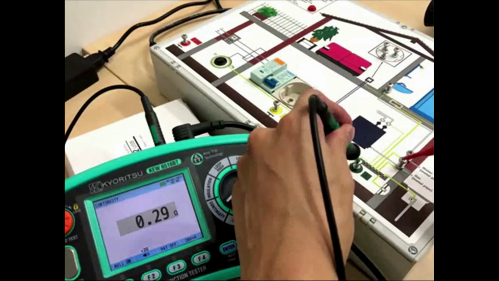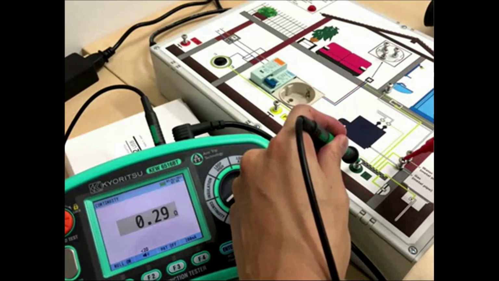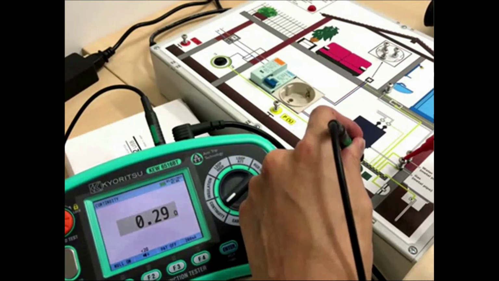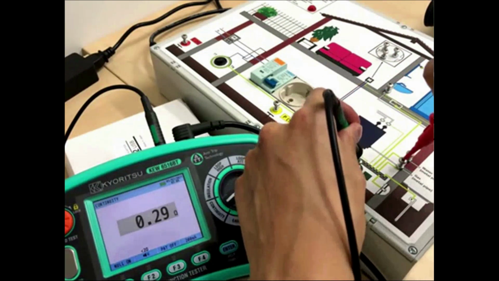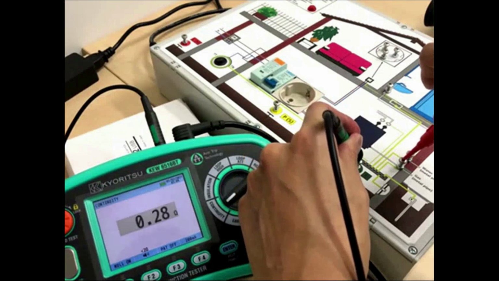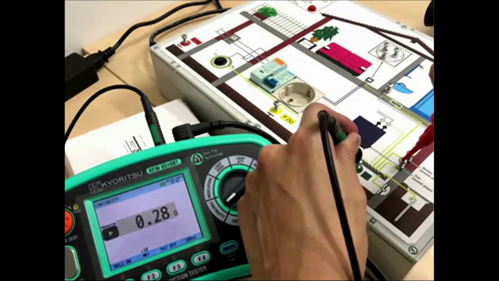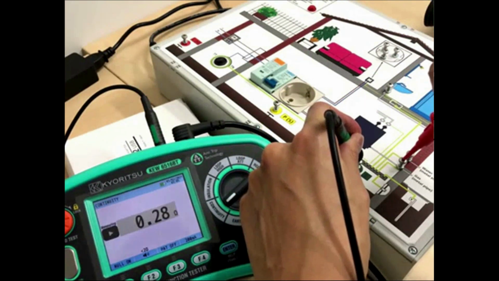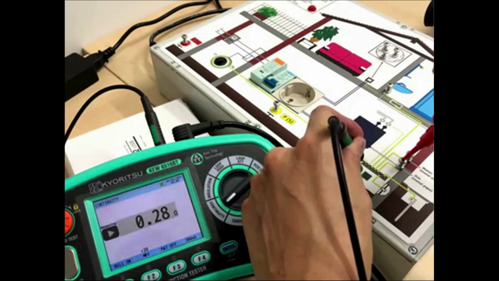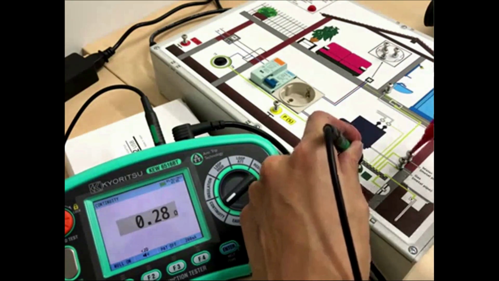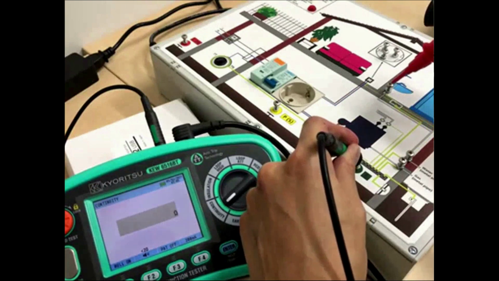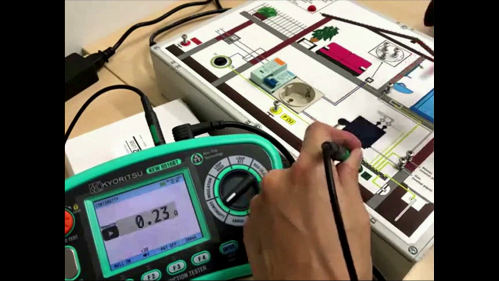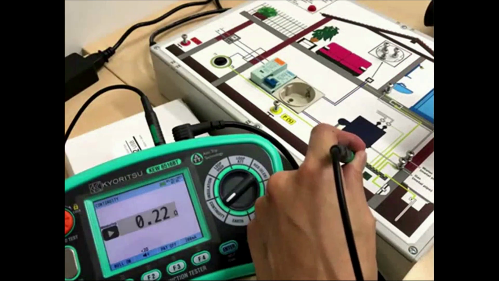So with this off, you want to see whether it is still continuous. It's below 2 ohm. Below 2 ohm, you see the buzzer will sound. So meaning to say this circuit is continuous. This circuit is also continuous. This circuit is also continuous.